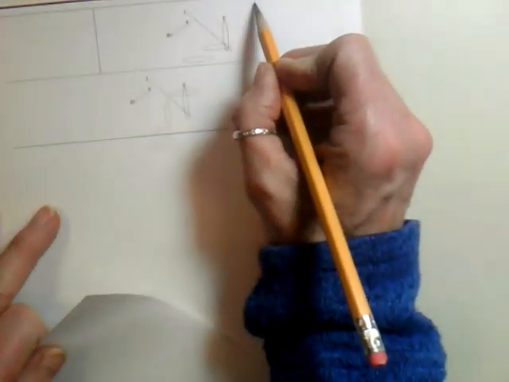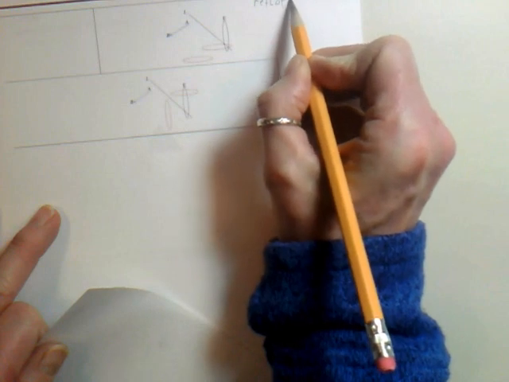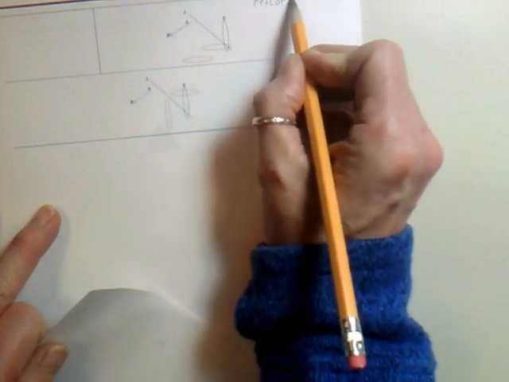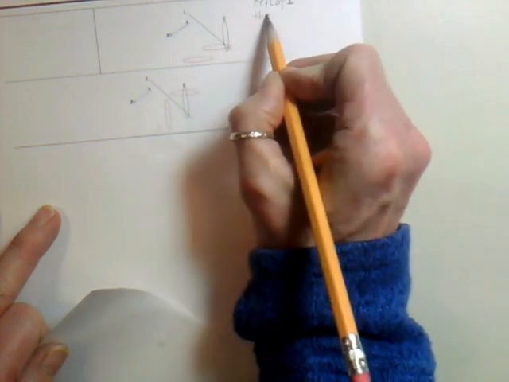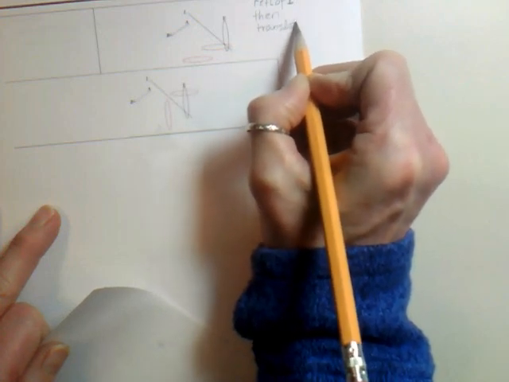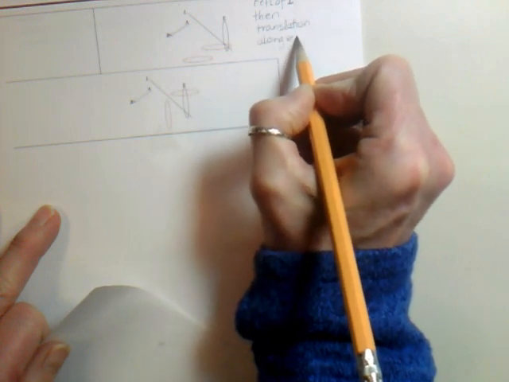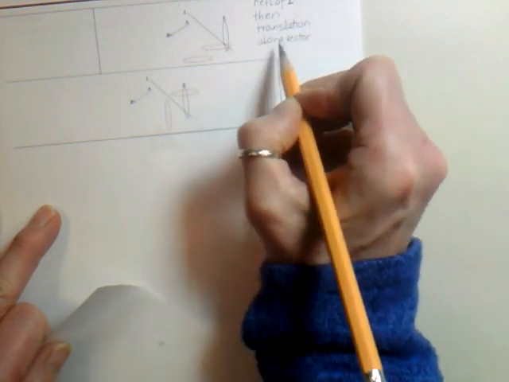The first thing that we're going to do is the reflection of E, then we'll do a translation along vector AB.